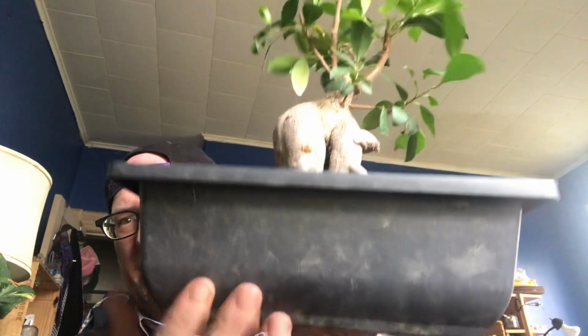I'm going to start with a ginseng ficus as an example, which is a tropical tree, a fig tree, Ficus microcarpa. Little sidebar, actually: anytime I show a tree of my own, this is a bonsai in training, it's in a gross plastic training pot, but that's okay.